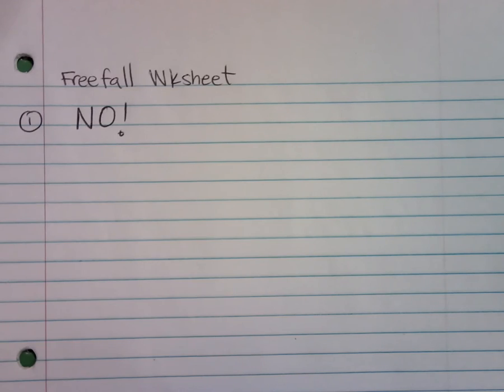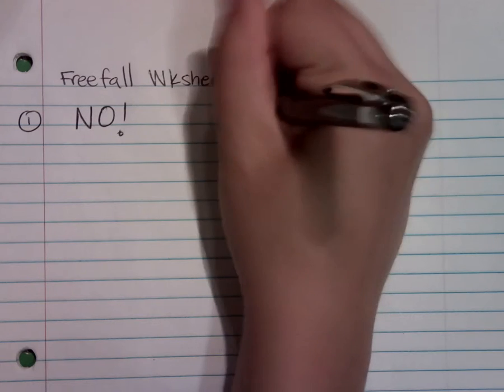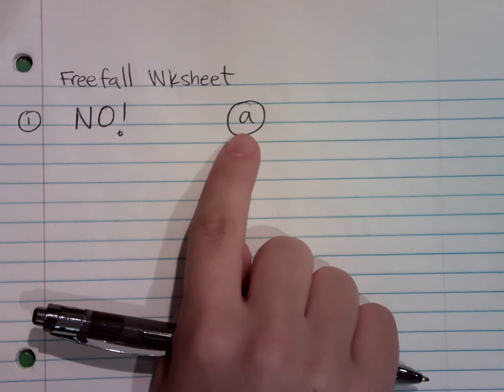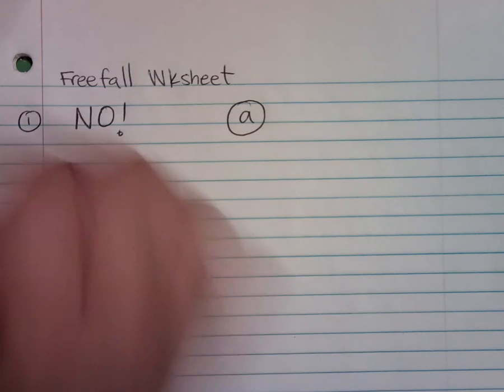No. Why? Because v equals d over t talks about velocity, but only talks about one velocity. In freefall problems, our velocity is always changing because we're accelerating. So in freefall problems, we're always going to use formulas that have acceleration in them. Okay, so you're always going to have an a term.